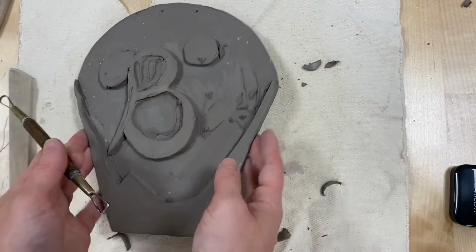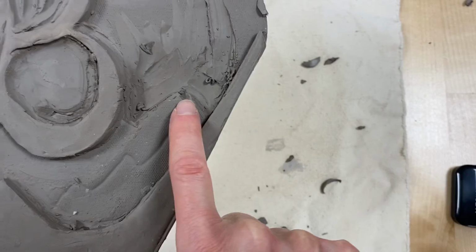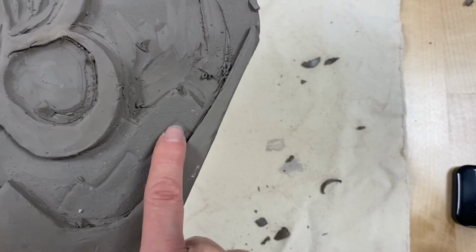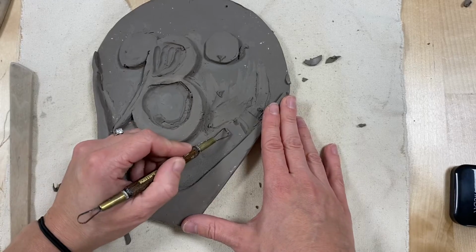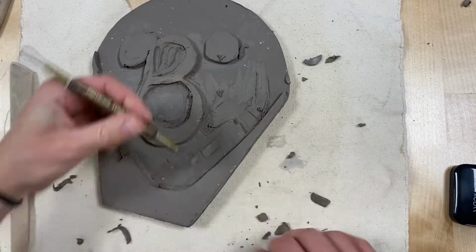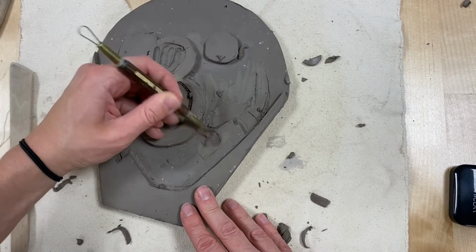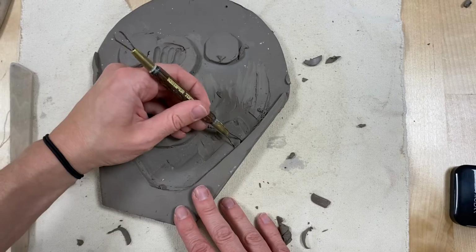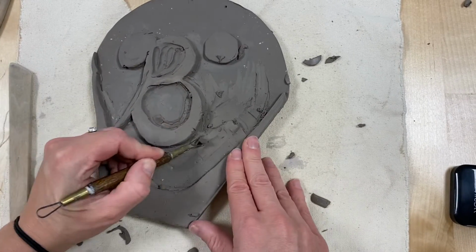I've got a long way to go there, but if I'm thinking about wanting this to recess a little bit from this piece here, I'm gonna do the same thing, except this time I'm only gonna cut a little bit away. So you have to be really mindful of how much clay you're taking away at a time, and it's a really slow process, but we do it when it's leather hard so you have a little more control.